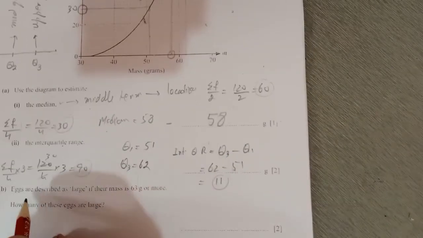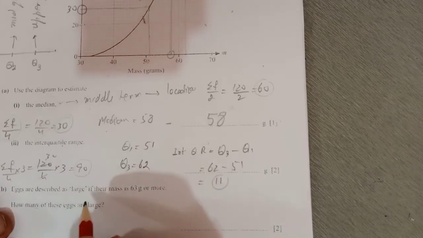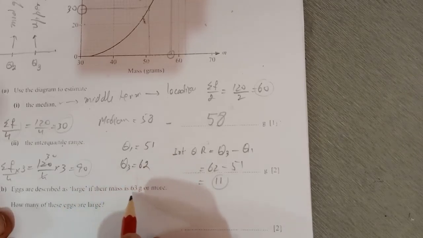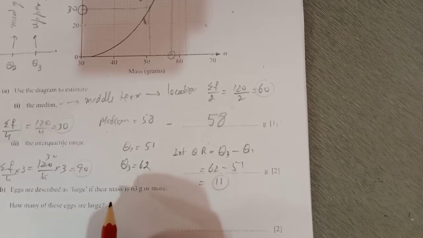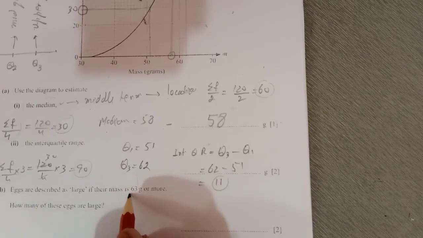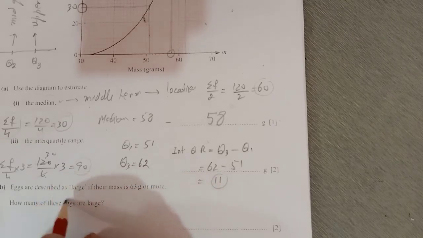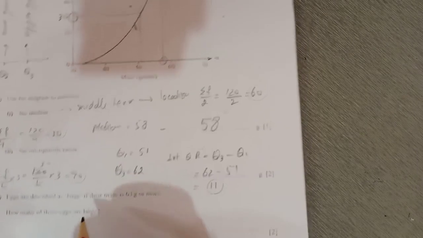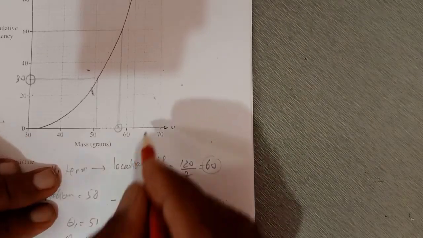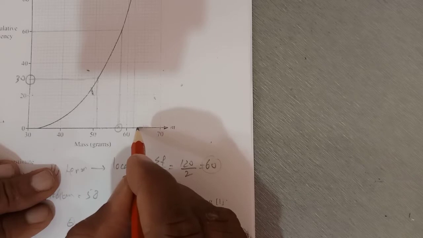Next: eggs are described as large if their mass is 63 grams or more. So if an egg has mass 63 grams or more, then it is described as large. So how many of these eggs are large? If you look, find 63 on the x-axis. This is 60, 61, 62, this is 63.